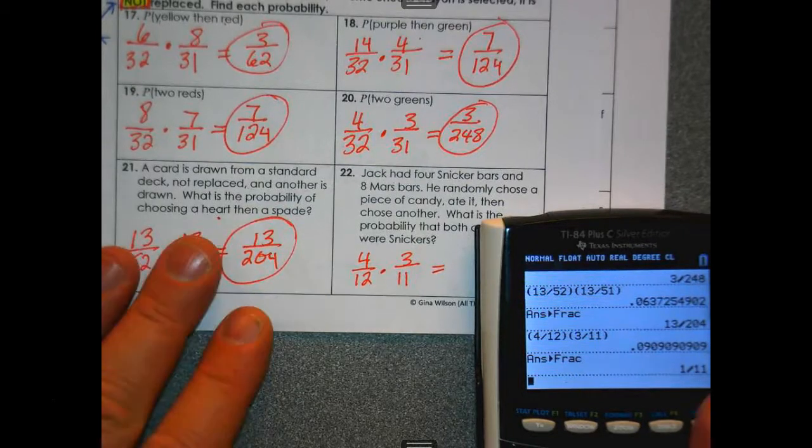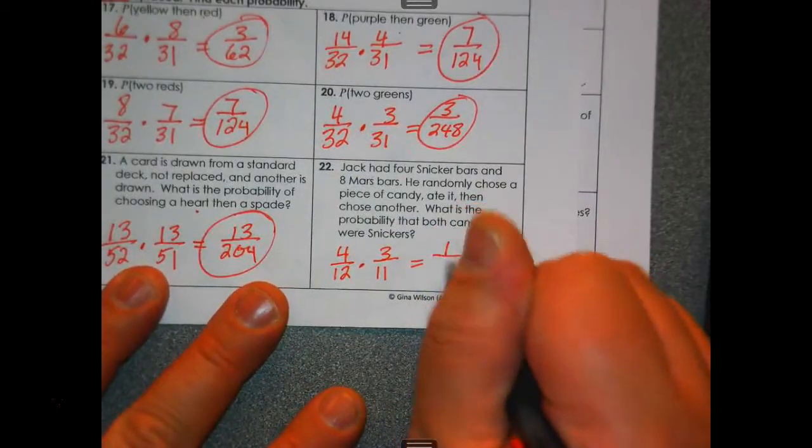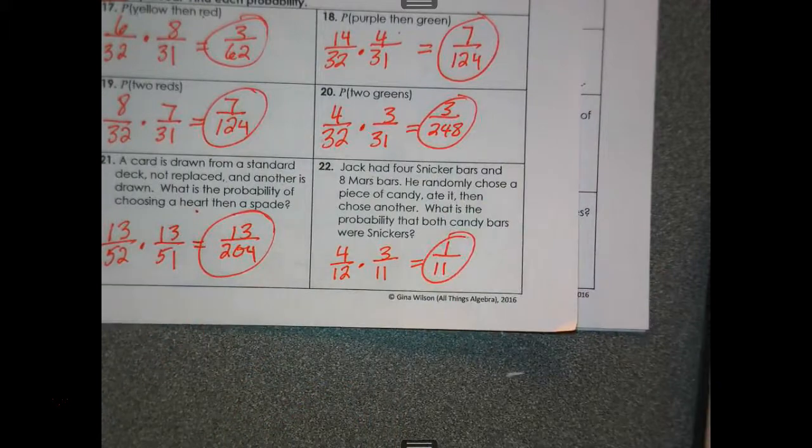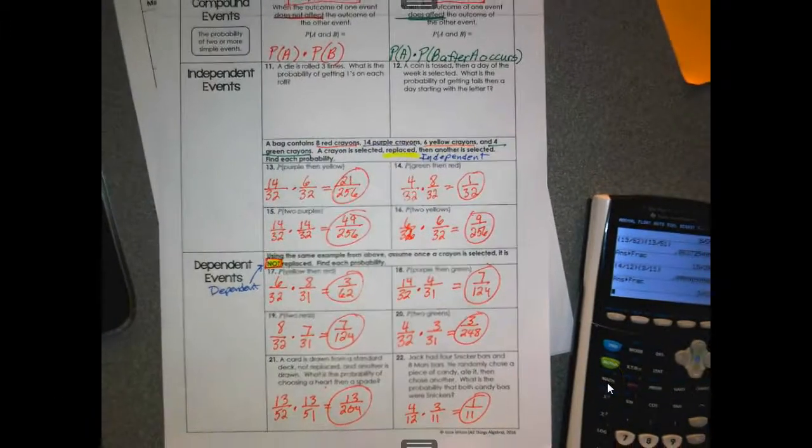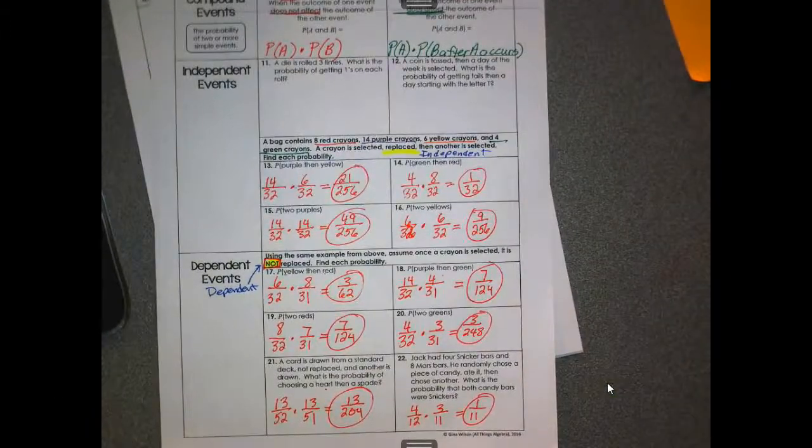One of them. Easy peasy. Questions, comments, concerns? Good. Do your homework.